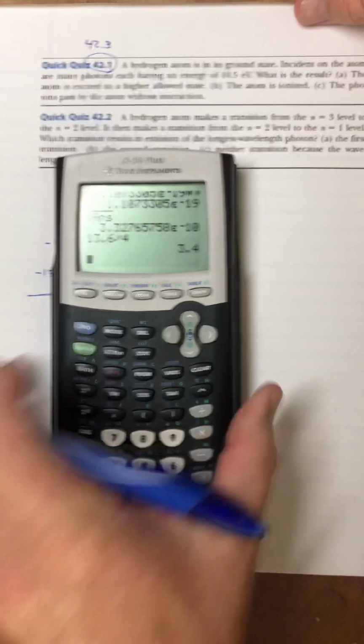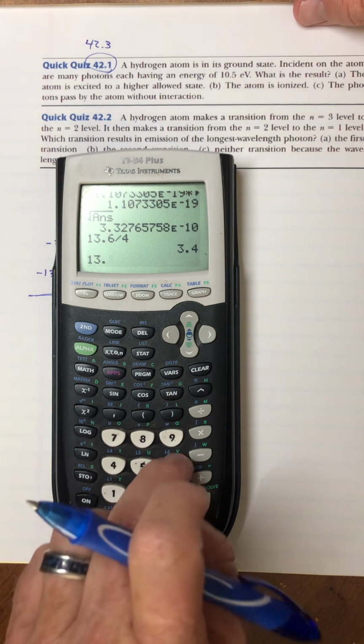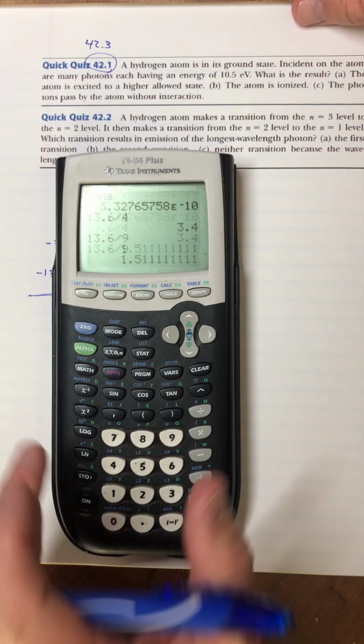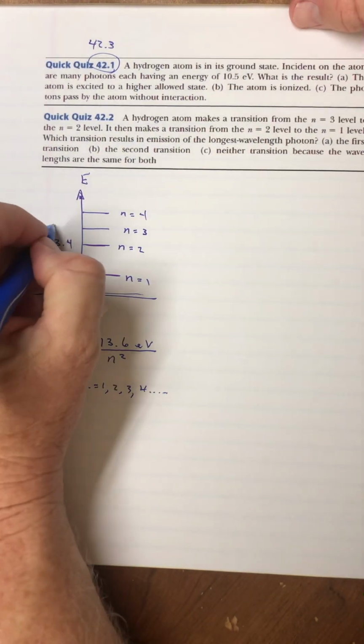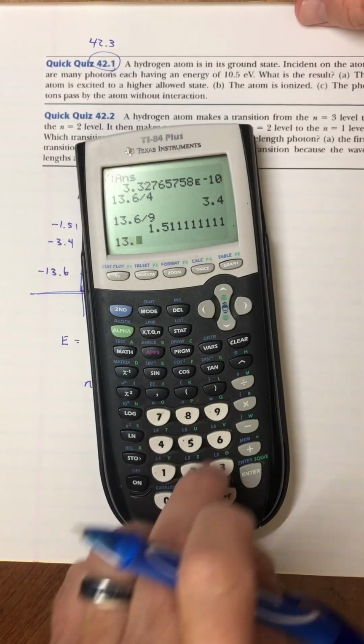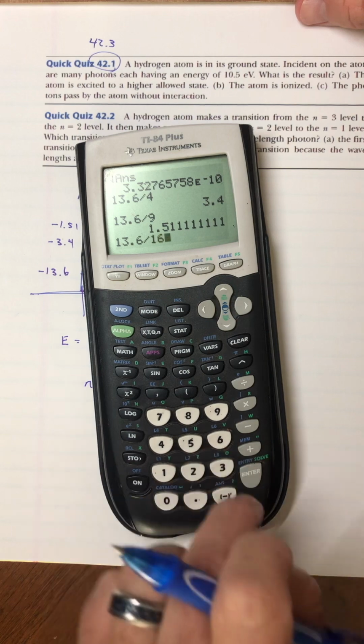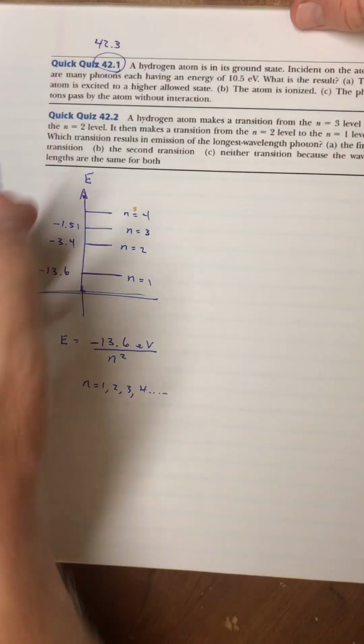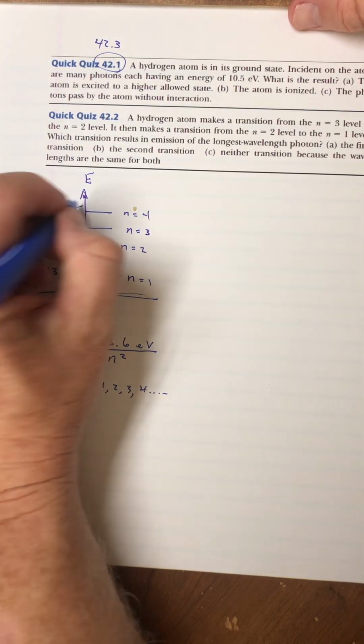The next energy level, 13.6 divided by 3 squared, is negative 1.51. And finally 13.6 divided by 4 squared is negative 0.85.